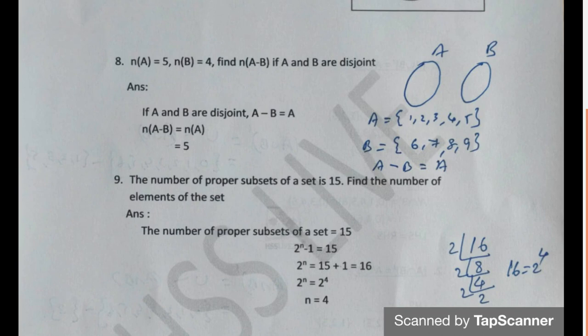Okay. So that is all about the important part from the first chapter, sets.